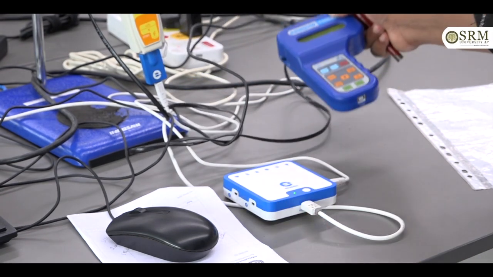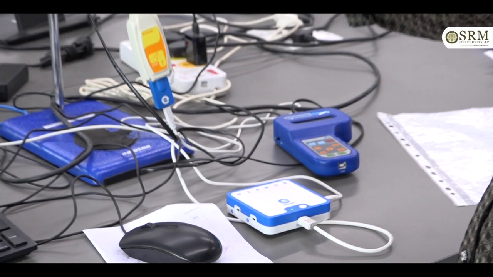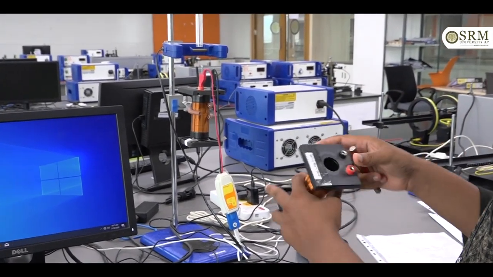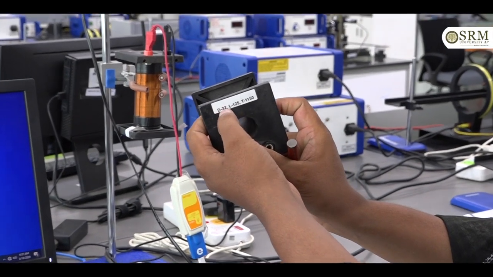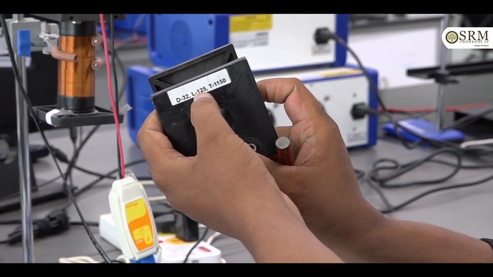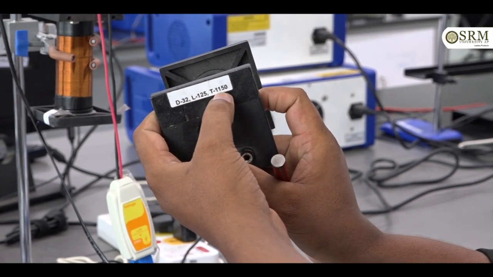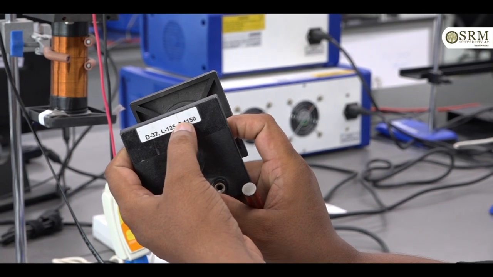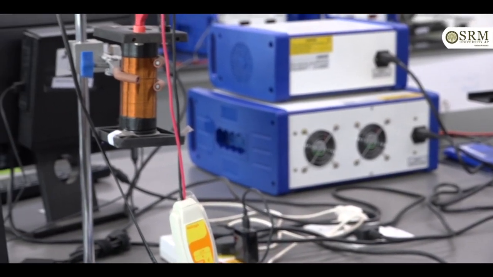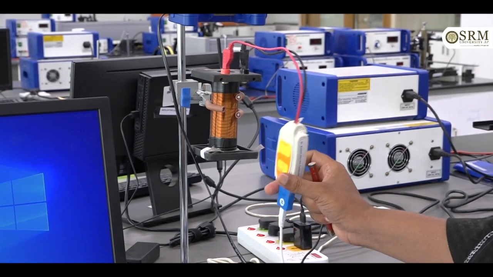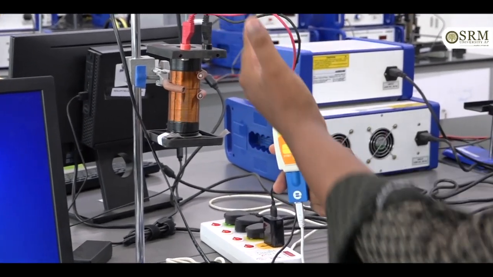Keep it aside. Later on, we have a circular coil. The circular coil consists of diameter, length, and turns. This is the diameter of the circular coil, this is the length of the circular coil, and this is T. T means turns, the number of turns in the coil is 1150. Later on, this circular coil is connected to a voltage sensor. This is the heart of the experiment.